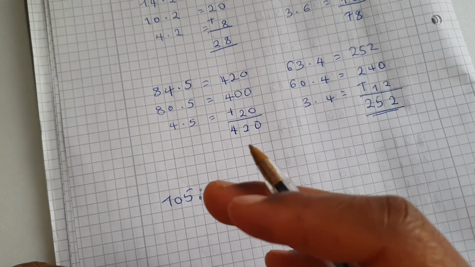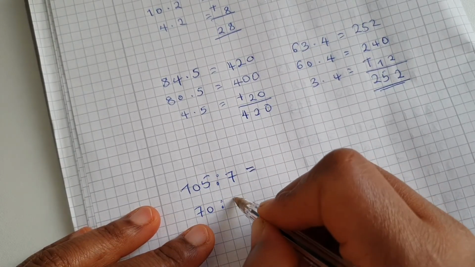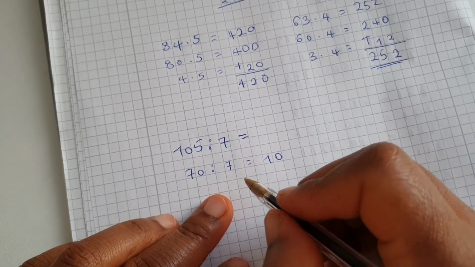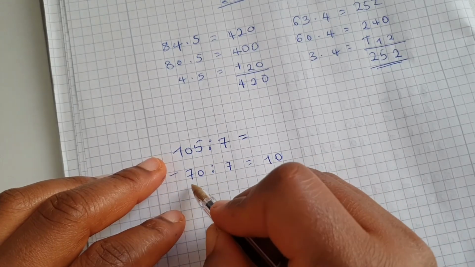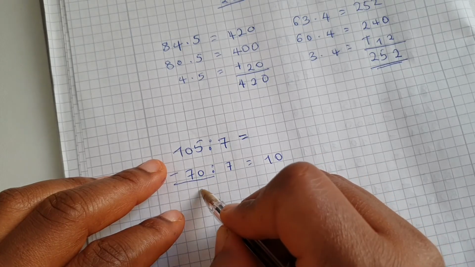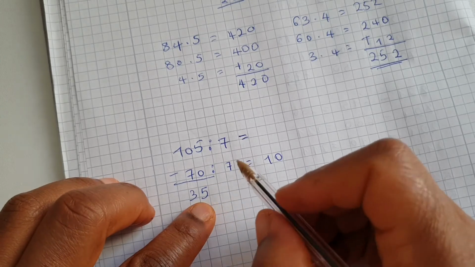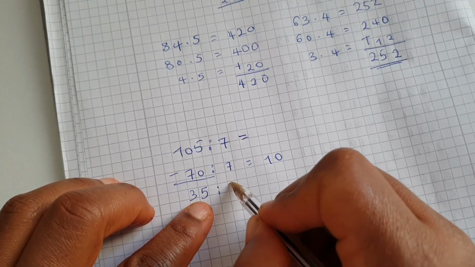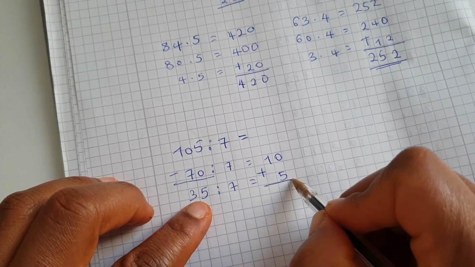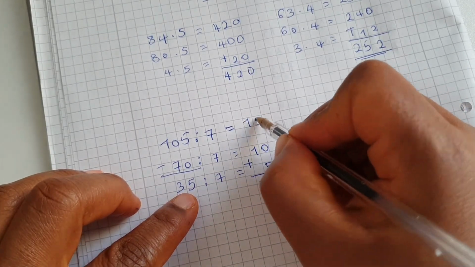So you go a little bit further and say maybe 70. 70 divided by 7 will give you, first of all, 10. Then what is remaining here? Now you do the subtraction. 5 minus 0 will give you 5. Then 10 minus 7 will give you 3. Now you have 35. So 35 divided by 7 will give you 5. You add up here, and you have 5, and you have 1, then you have 15.